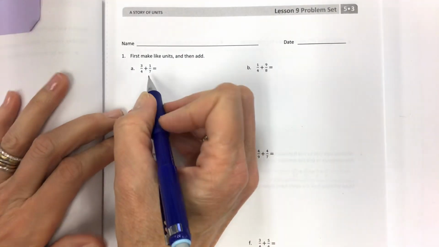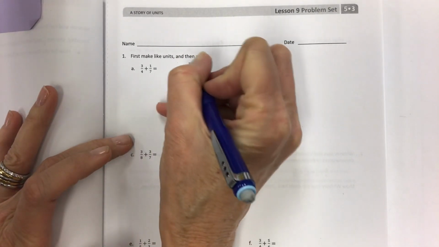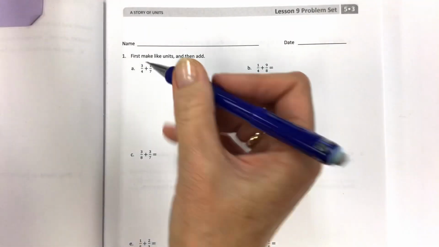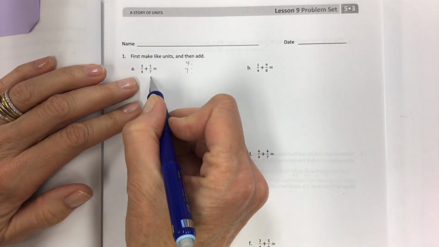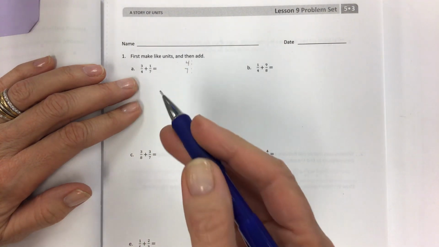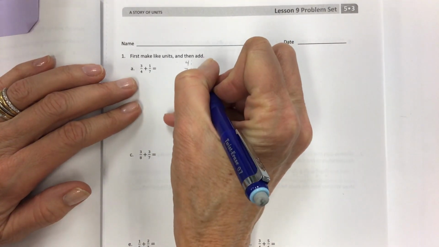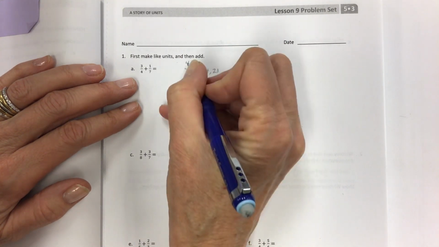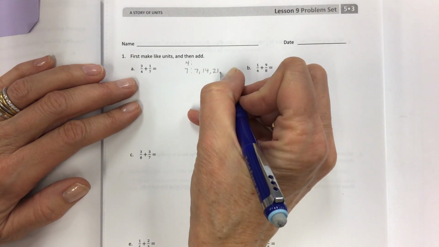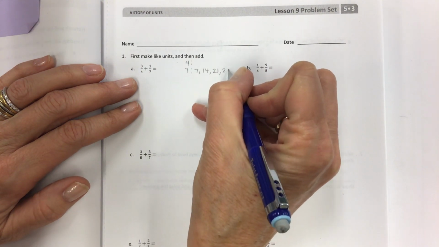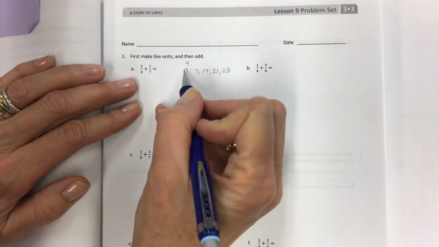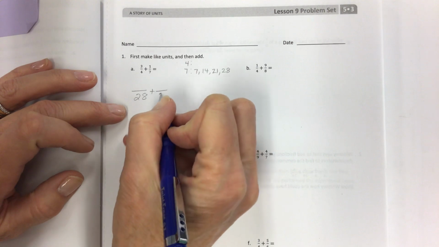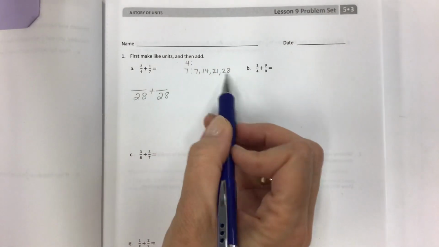Good heavens. So thinking about what 4 and 7 have in common, I would want to start skip counting. But you also know that you can multiply if you don't immediately think they have anything in common. So I'd have 7, 14, 21. None of these are multiples of 4, and so I'm starting to get out pretty far. And then I have 1, 2, 3, 4, and that's 7 times 4. So I know I need 28, and there's nothing lower.